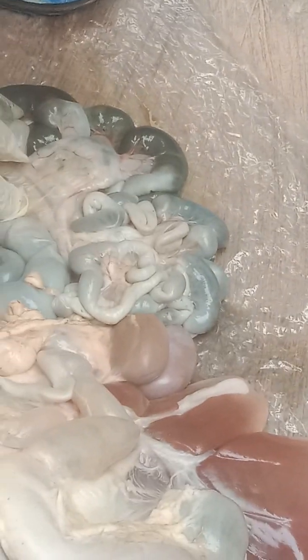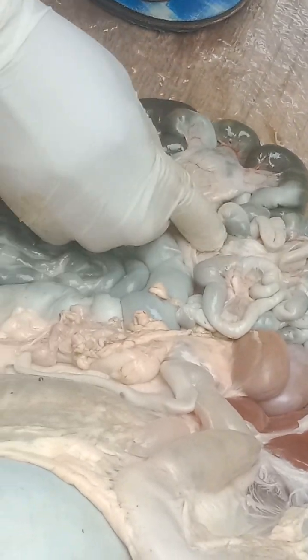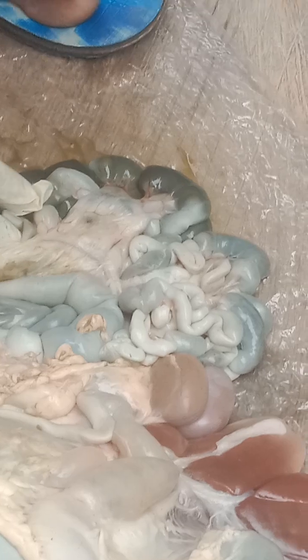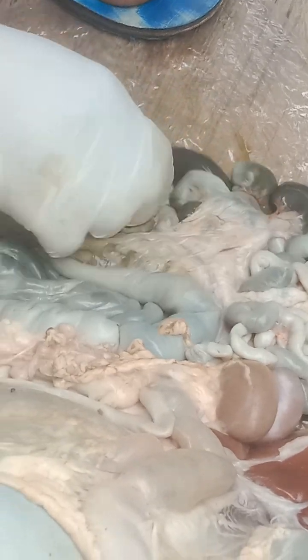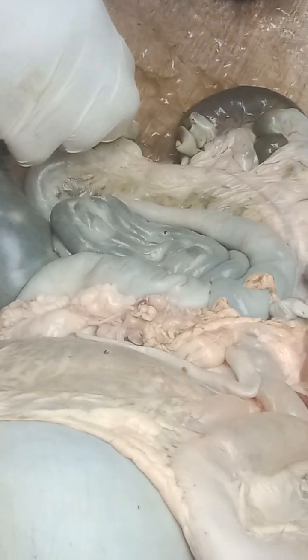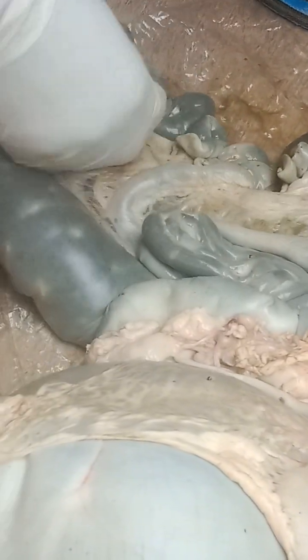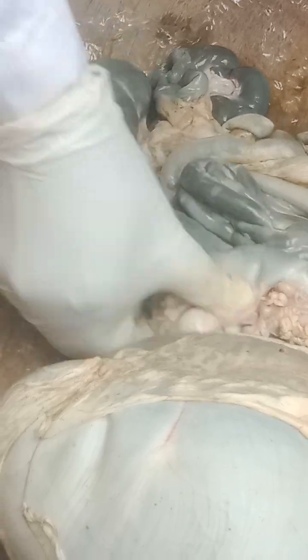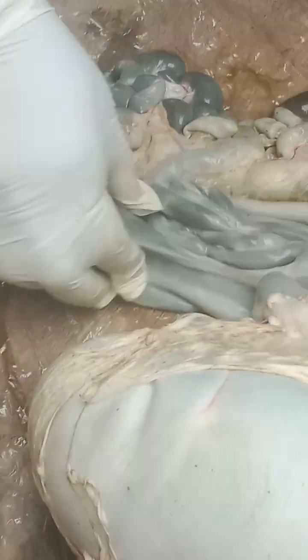Then the jejunum is the medium part, while we have the ileum. Reabsorption also takes place at the ileum, and the ileum enters the large intestine.